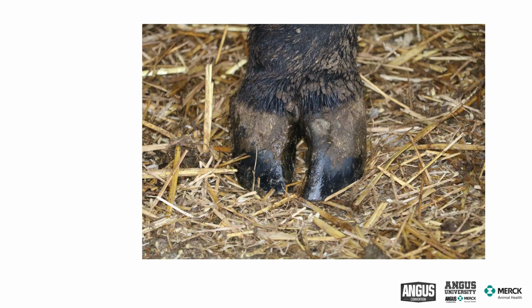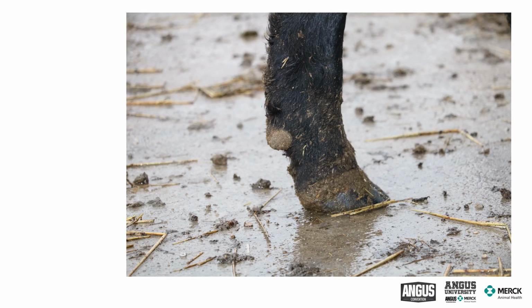Okay? We're going to move on to the next female. We're going to get the number 5 female here. As we look at foot angle there, this is a pretty classic example of something I would consider ideal. She's right there at about a 45, maybe a little more upright, and I'd say that's going to be right at a 5.